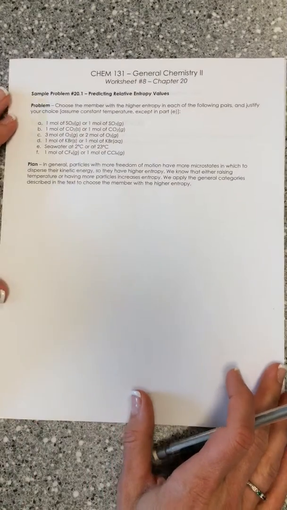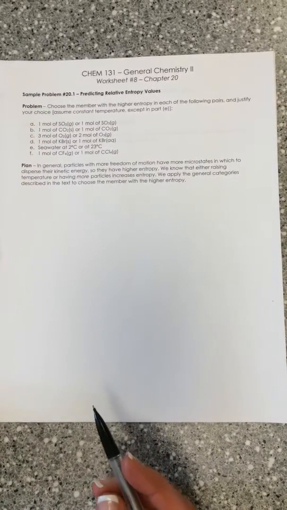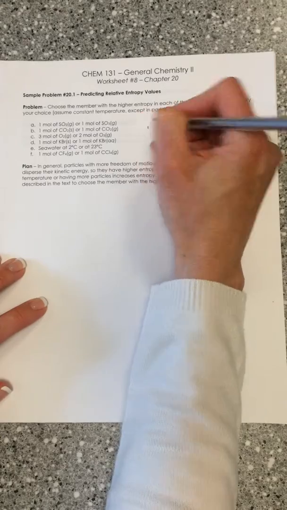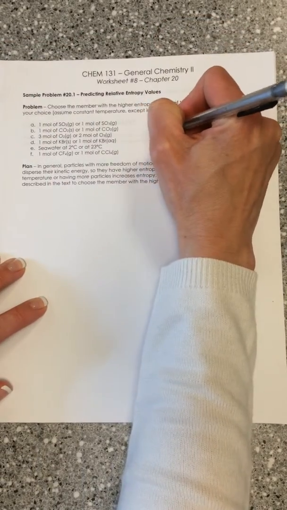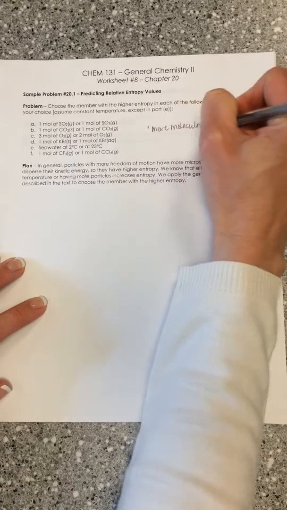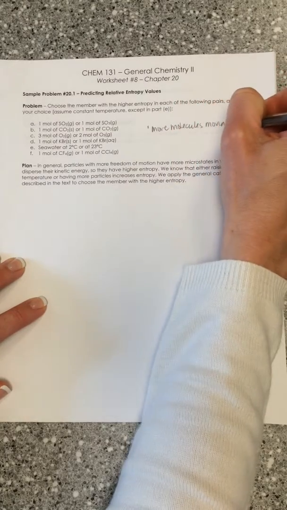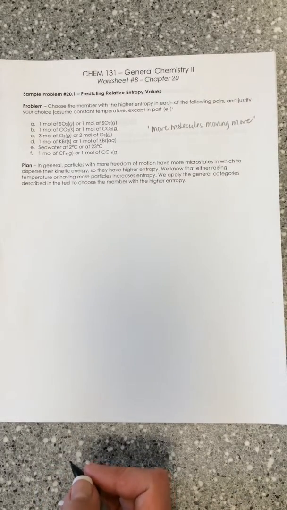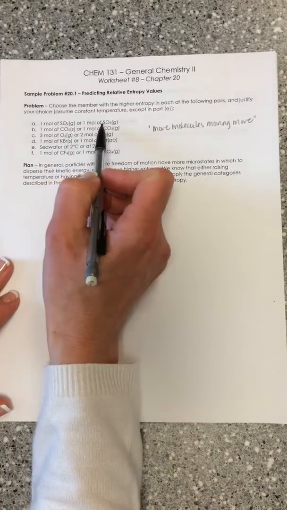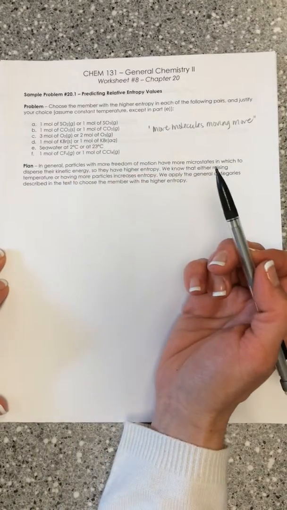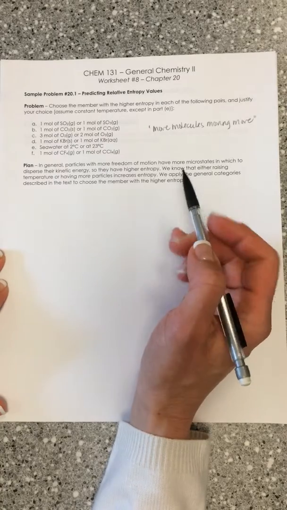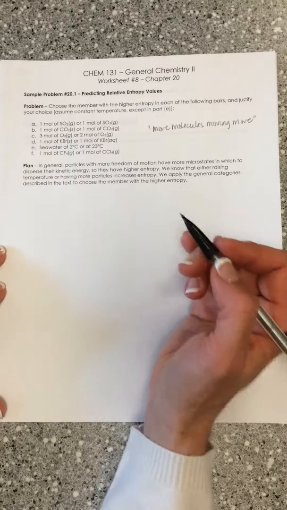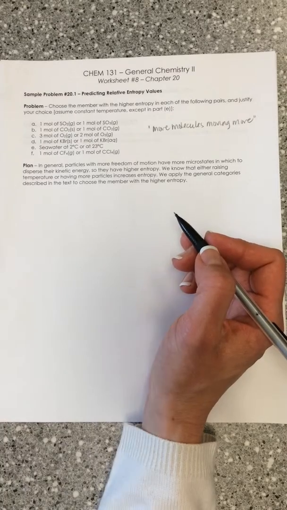Okay, so starting this chapter, we're going to start out again just thinking about entropy. We're going to think about it very qualitatively to start with. And basically, when we think about entropy, you want to think about more molecules moving more. That way of thinking is going to help us predict whether entropy is higher, for example, between one substance or another, or if we're looking at a chemical reaction, which is one of your homework problems, trying to predict whether entropy is going to be favorable or unfavorable for that process. Remembering that favorable entropy is going to be a positive value.